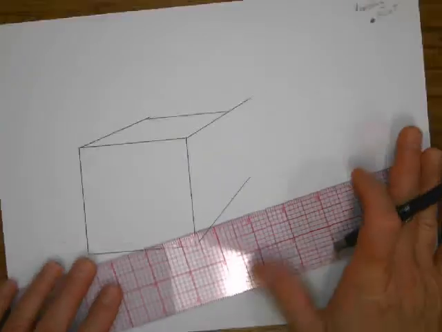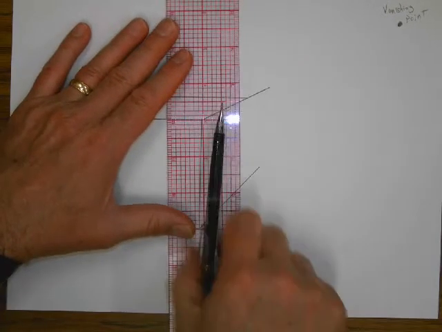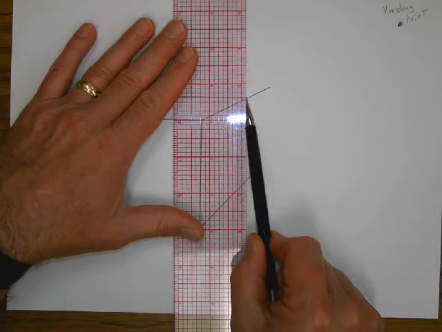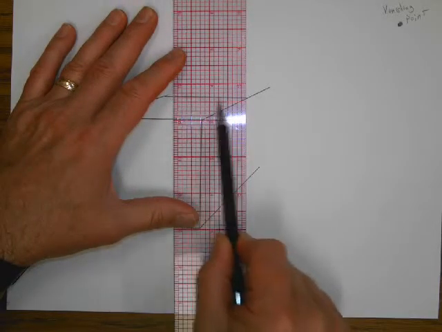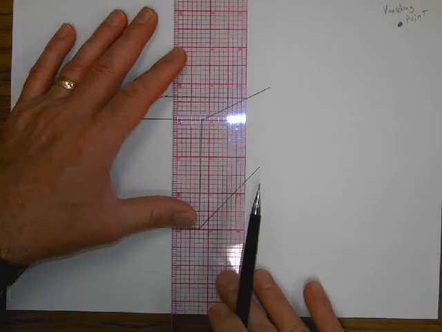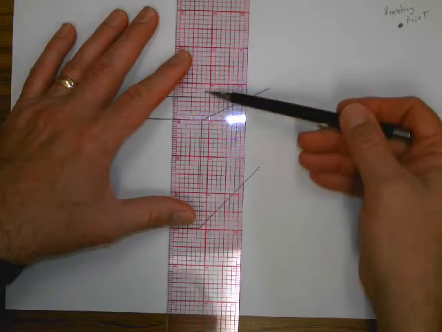Okay? So, the next part is the vertical. I'm going to set my straight edge on this corner right here, where the back is, and I'm going to look through my ruler right in through here and line it up with the lines of the front of the box.